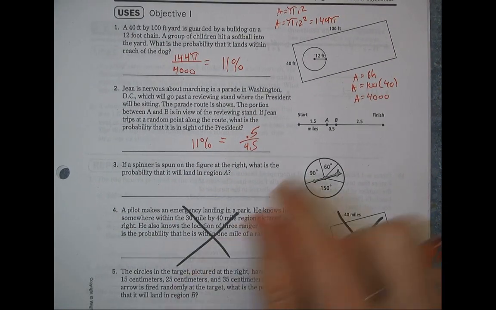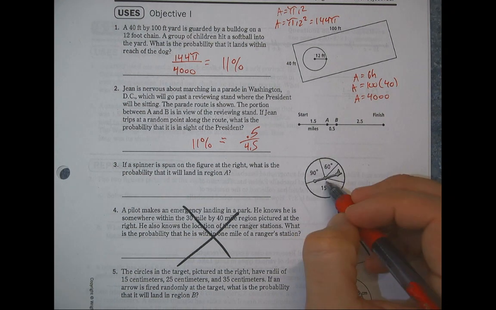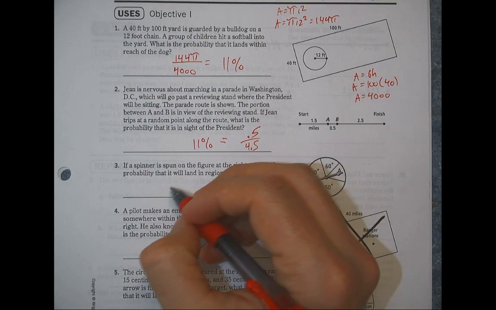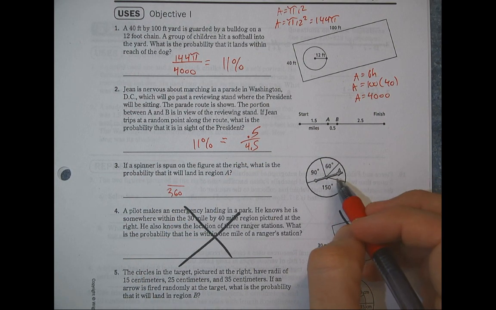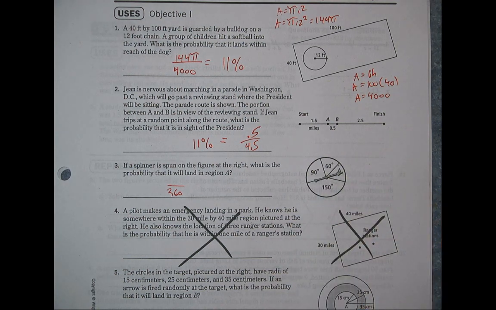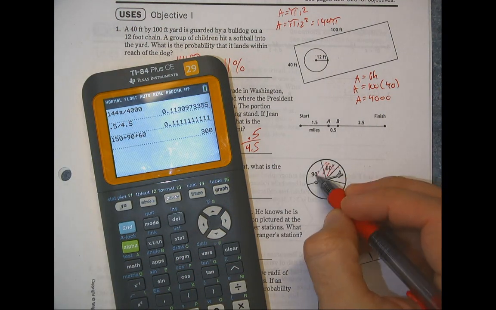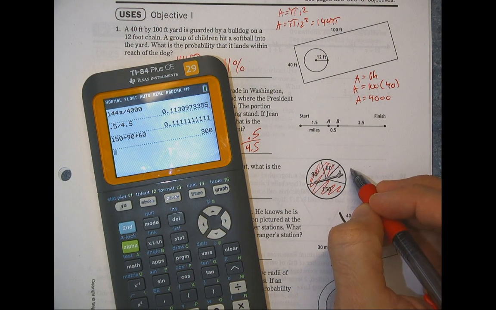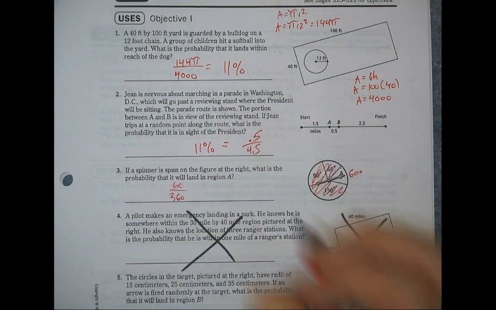Number 3, a spinner is spun. What's the probability that it lands in region A? So we need to figure out how much this is taking up of the total. A full circle is 360, so this is going to be out of 360. The total possibilities is covered by 360 degrees. What we need to figure out is how many degrees are in here. So we're going to add up 150 plus 90 plus 60, that's 300. So all of this is 300, which means if the whole thing's 360, this must be 60 degrees. So you put 60 over 360.